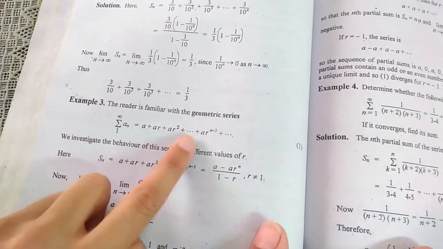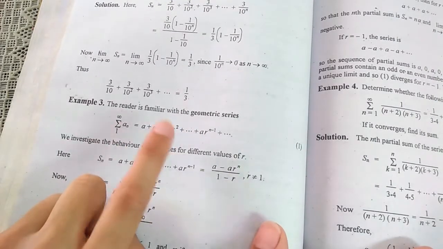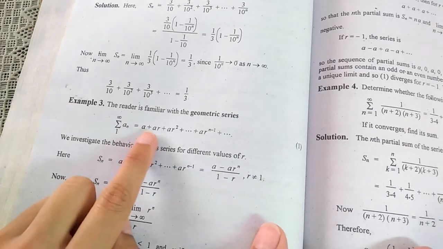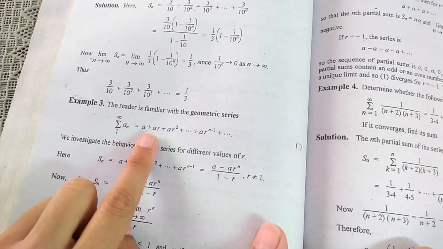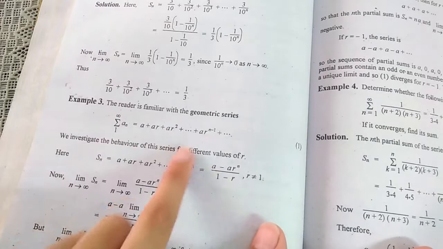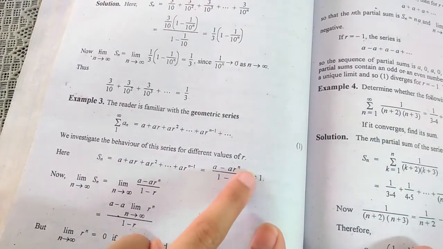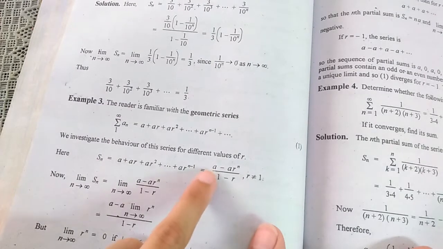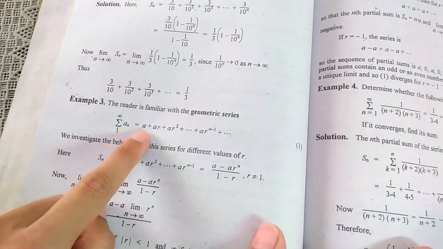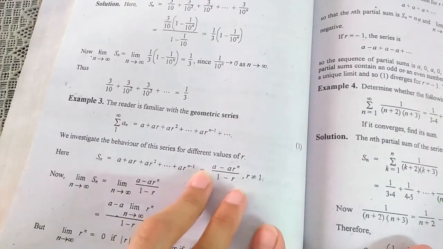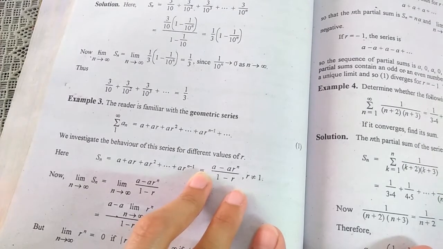If you have a geometric series of this kind in which you have some common ratio, if the common ratio is the same between the consecutive terms, then you can use this geometric sum formula. And that is a minus a r^n over 1 minus r. a is your first term of the geometric series and r is your common ratio. This is for if your common ratio is less than 1.